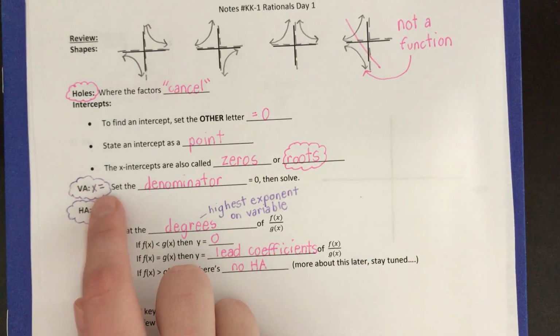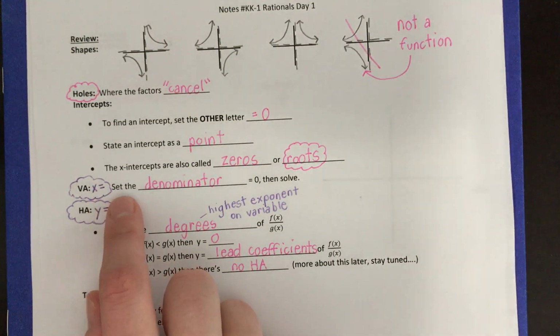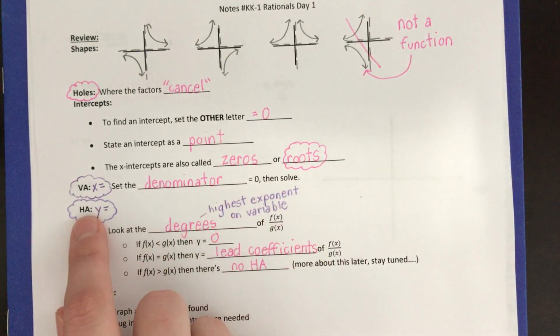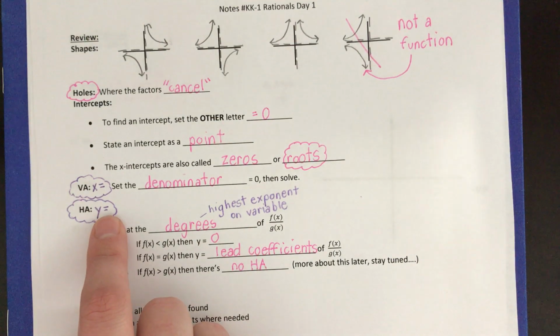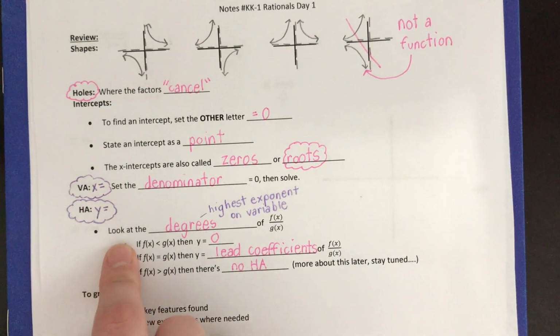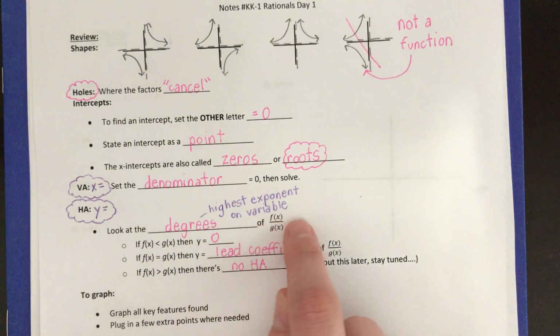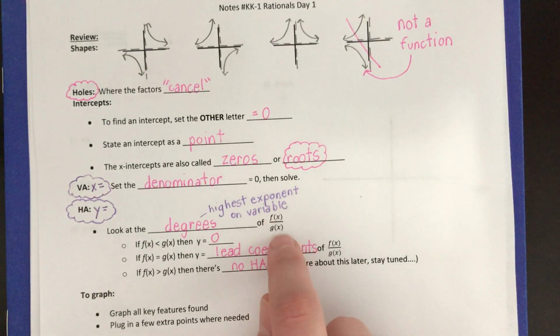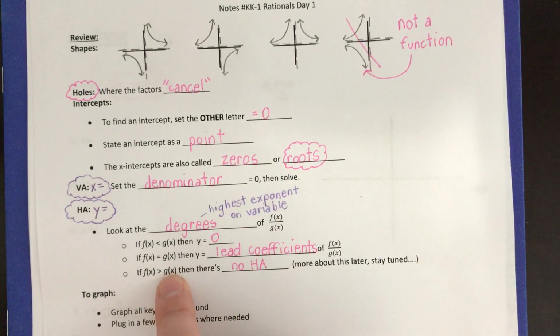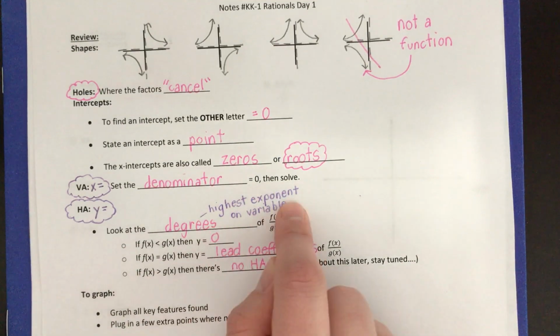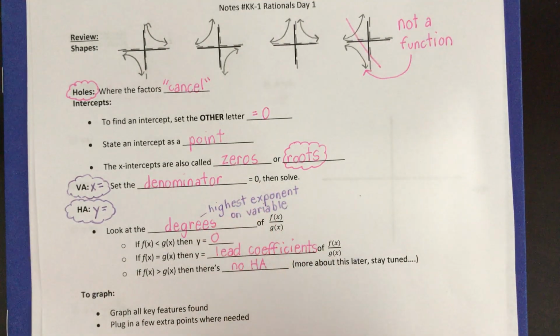Vertical asymptotes are always in the form x equals some number. Vertical asymptotes are found by setting the denominator equal to 0, then solving for that variable. Horizontal asymptotes are always in the form y equals some number. To find the HA, look at the degrees of f of x over g of x, in other words, the polynomial in the numerator and the polynomial in the denominator. You need to look at the degrees of each individual polynomial and use this chart to decide. Remember that the degree means the highest exponent on the variable. If there is no variable, then the degree is 0.